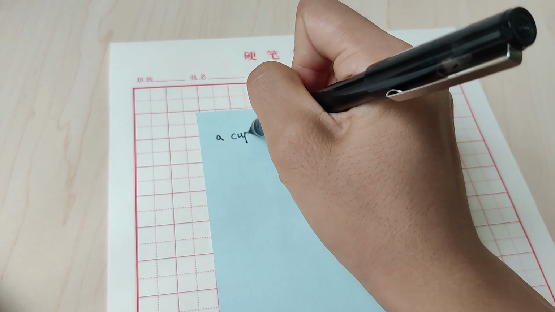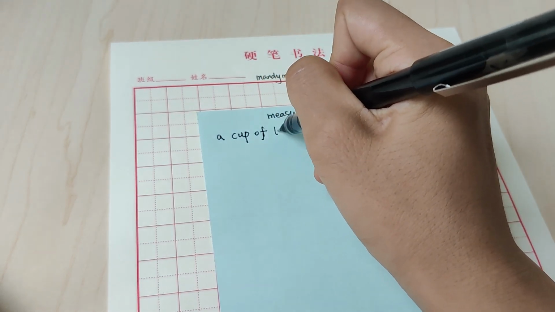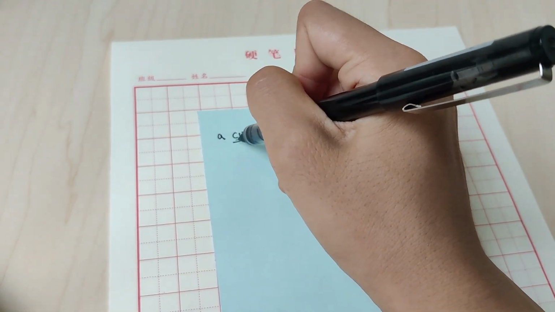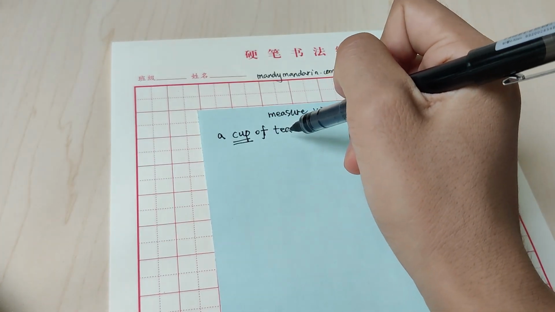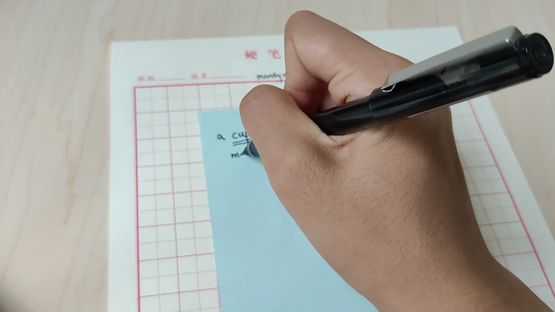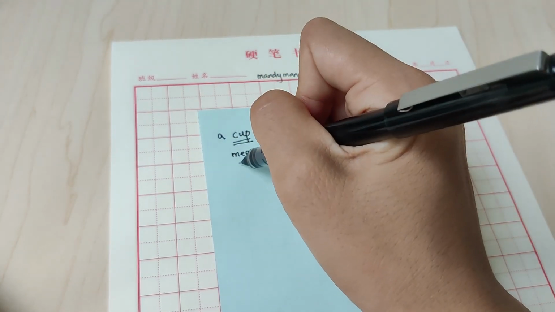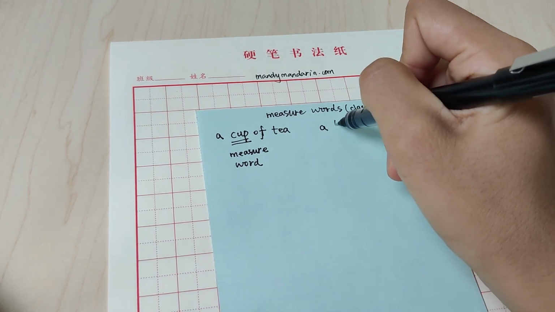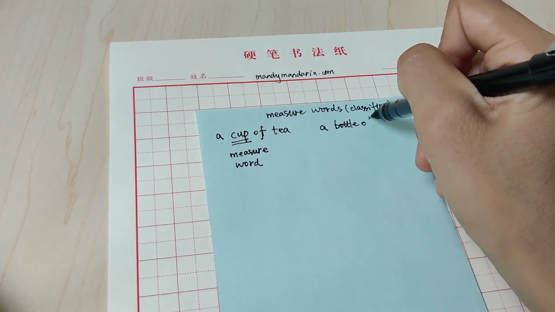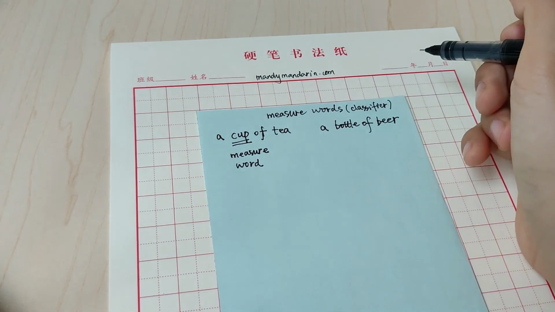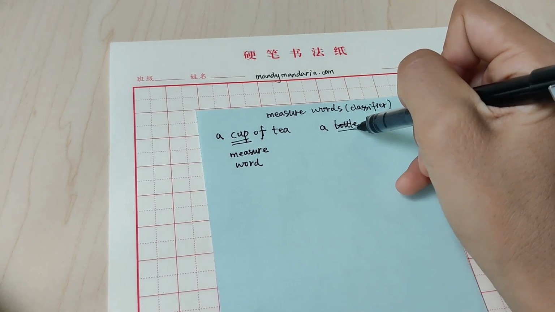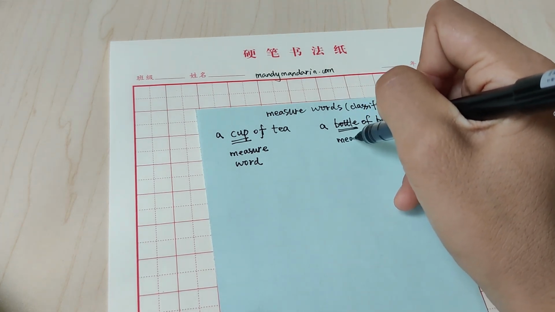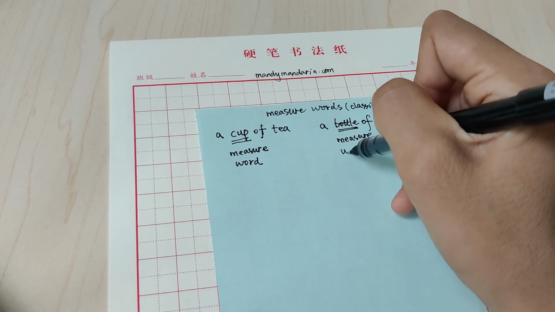A cup of tea, right? A cup of tea. So right here, the cup is to measure the tea. So the cup is the measure word. Another example, let's say a bottle of beer. So here the bottle can measure the beer. So the bottle is the measure word.